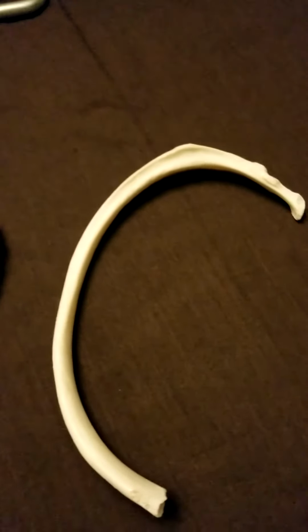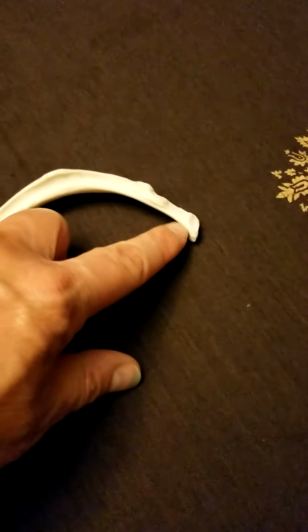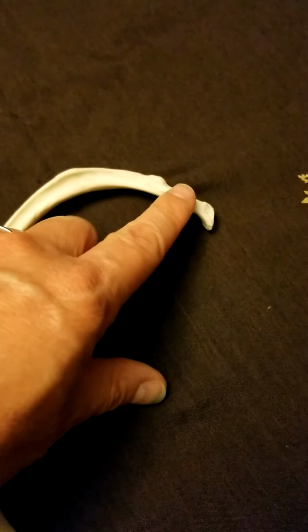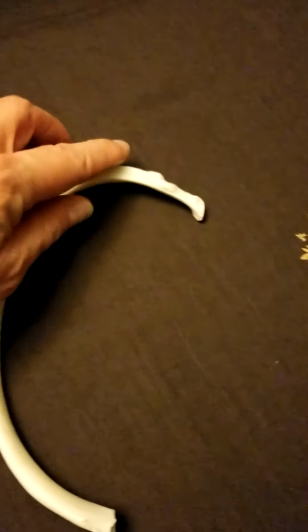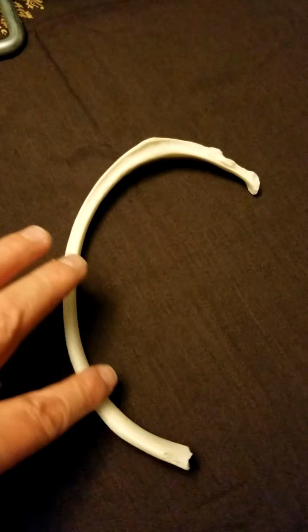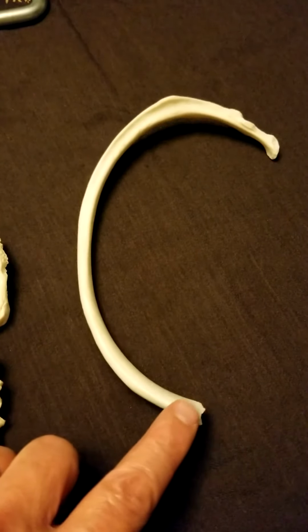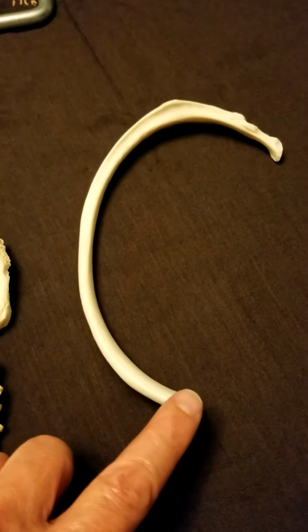Now we have the rib. The rib is made up of the head and the neck. This is the tubercle. This is called the shaft of the rib. This is the anterior portion of the rib that articulates with the costal cartilage.